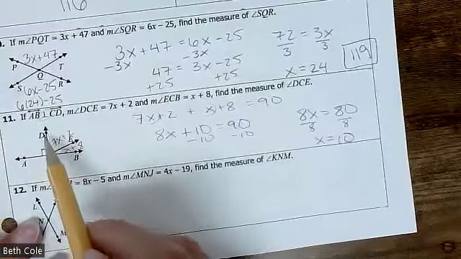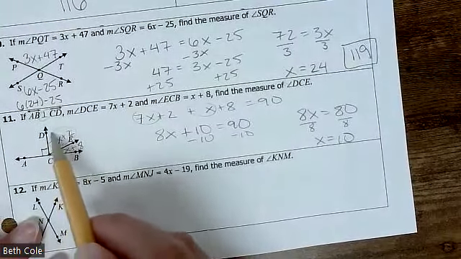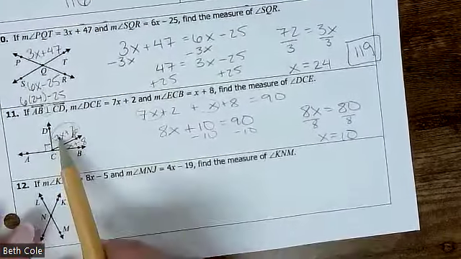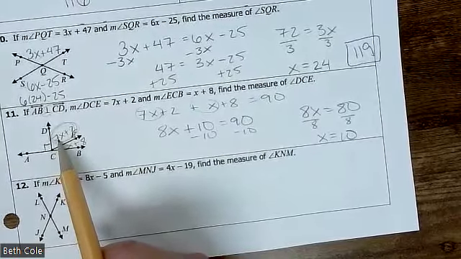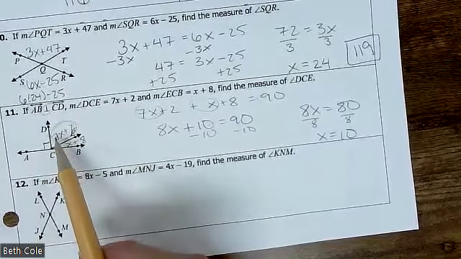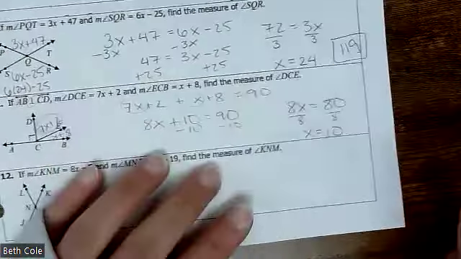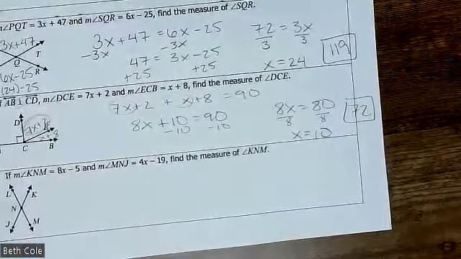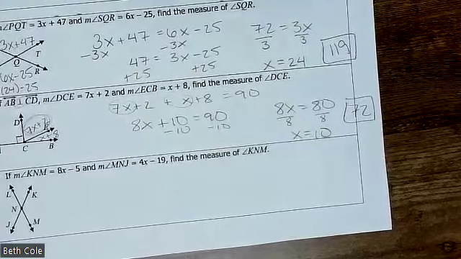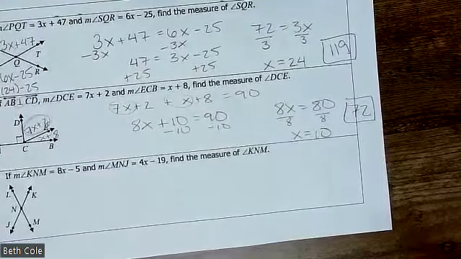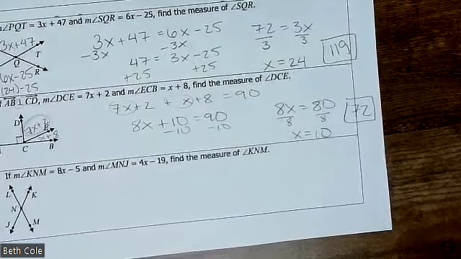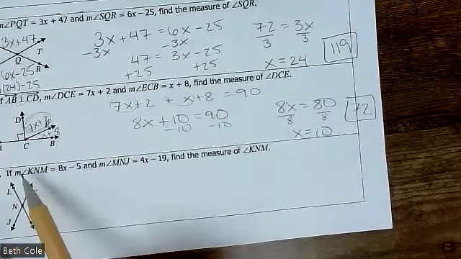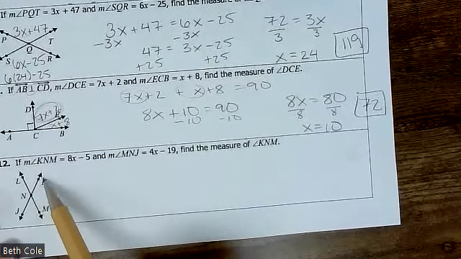Okay, so look, DCE is this one. You have to plug 10 back in for X. Now 10 is an easy number to work with, so you might be able to do that. 7 times 10 is 70 and then plus 2 is 72. Good job. It's not bad. You should be good at geometry. I don't know why people complain about it. Well, it does get hard towards the end of the year, but the beginning's pretty easy.